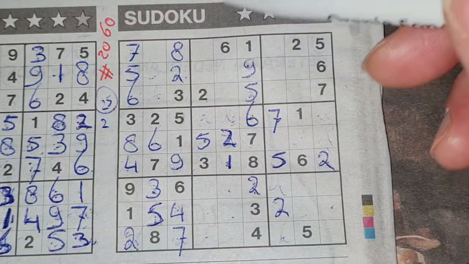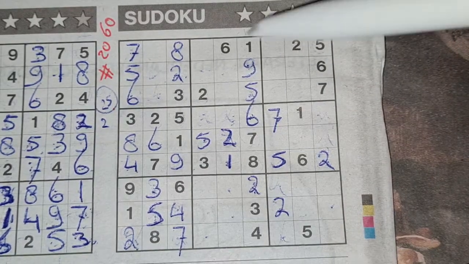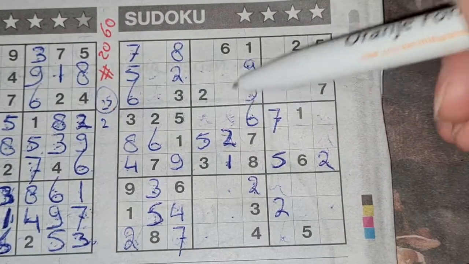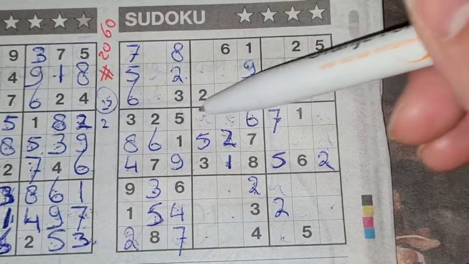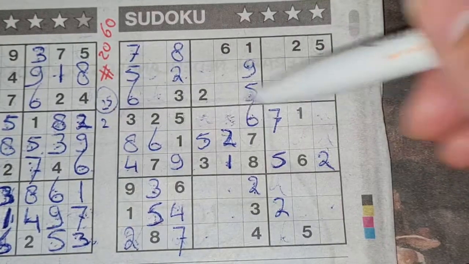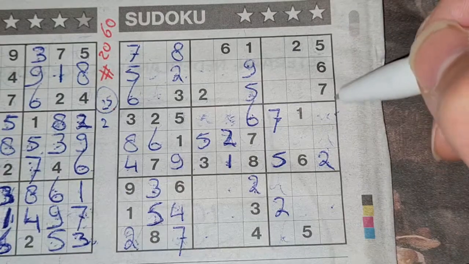Then I cannot continue with the 7, I believe. Yes, need to wait. These 2 boxes are left in this big square for the number 6. No, 6. We have 9 and 4. 9 and 4. I cannot fill this yet. 9 and 4. That means 1 box left in this row for the number 8.